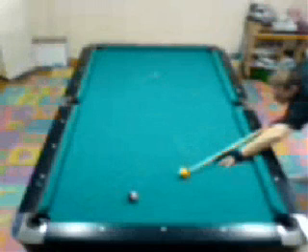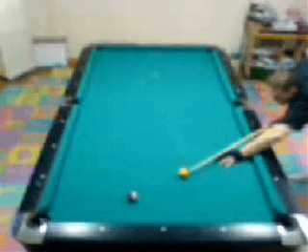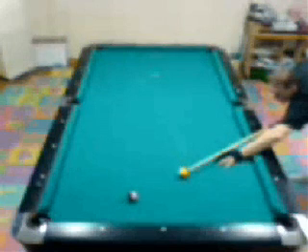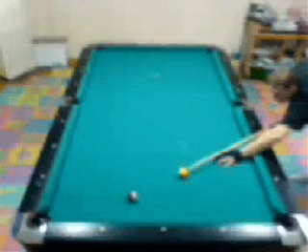Right, then you can pivot back and say, well, that looks about the right amount of undercut, and as you put more English on it, you need to undercut it more. As you hit it firmer, you need to undercut it less. So you need to work out these variables.